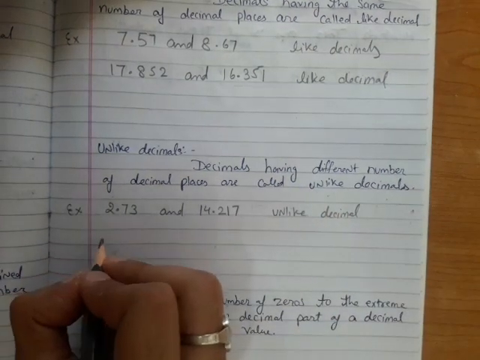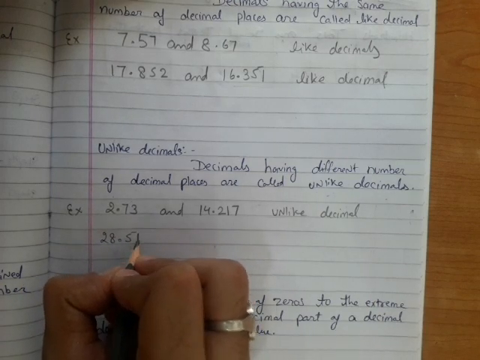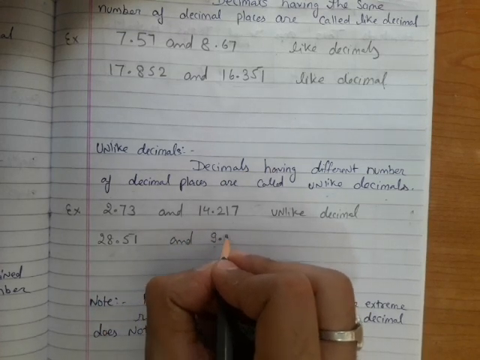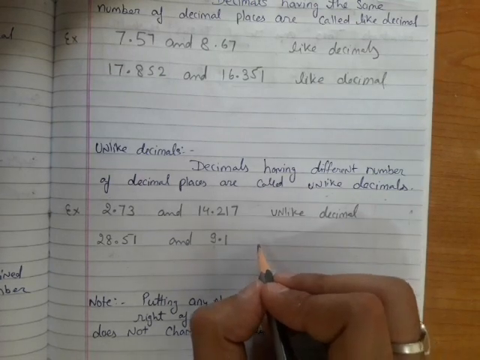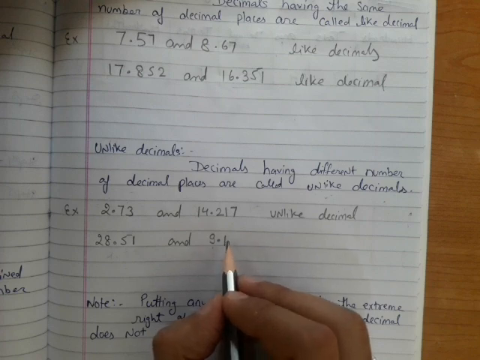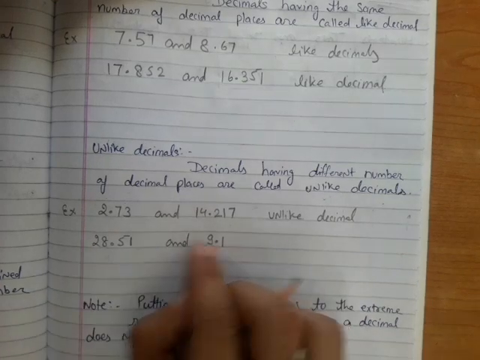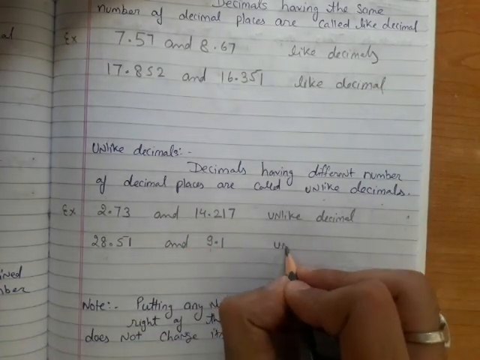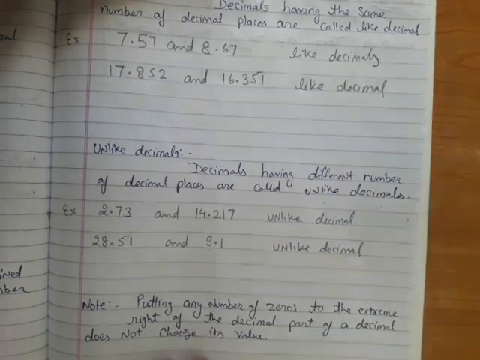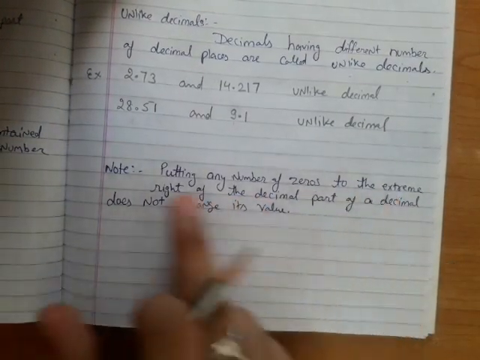So this pair of numbers is unlike decimals. The next example: the number is 28.51, and the second number is 9.1. In this case again you can see that there are two decimal places and only one decimal place. So the number of decimal places is different in both, so this is also an unlike decimal.